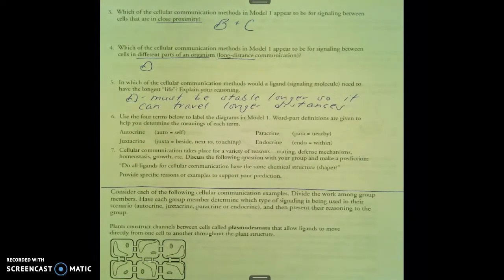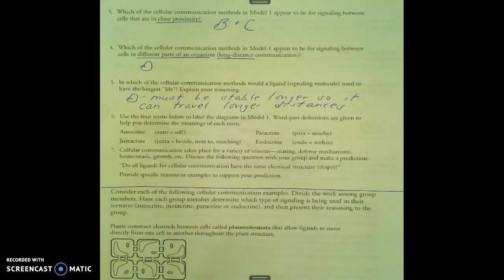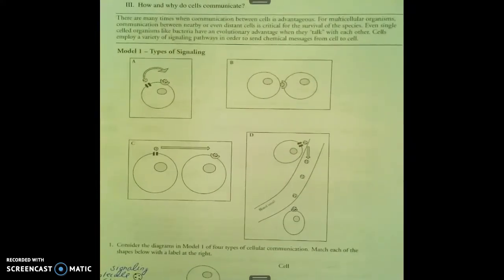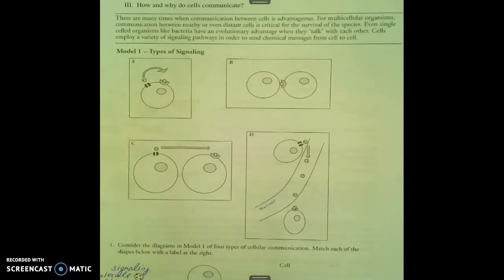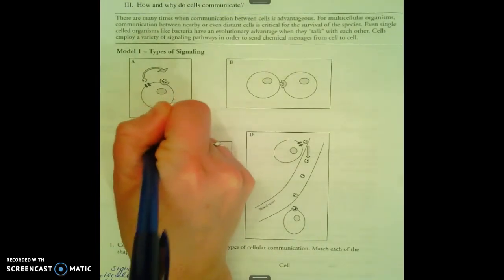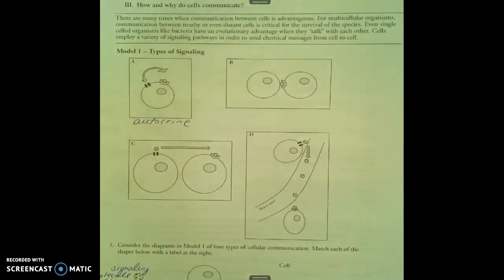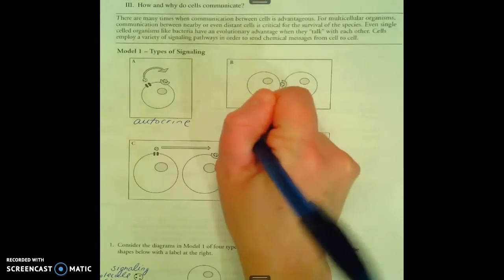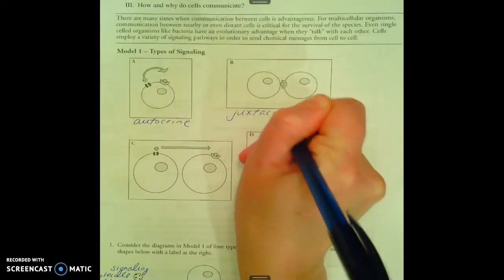Next, we're being asked to give pictures A through D names based on these word part definitions. So first we're being told that autocrine, auto means self. So which of these pictures best describes a cell talking to itself? Good, your best choice here is picture A. Next, you're being told that juxta means beside, next to, or most specifically, touching. So where do we see two cells talking that are touching? Good, that's picture B. So here we've got juxtacrine.